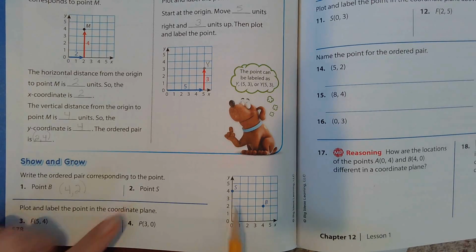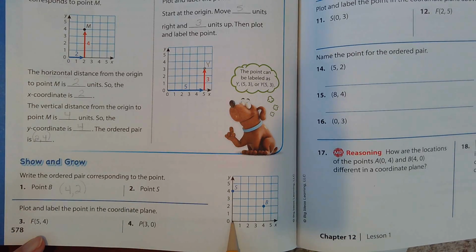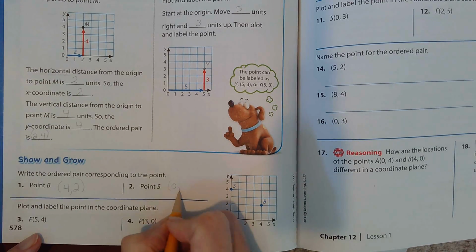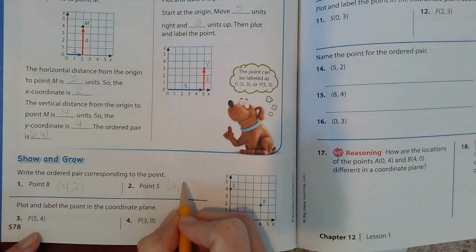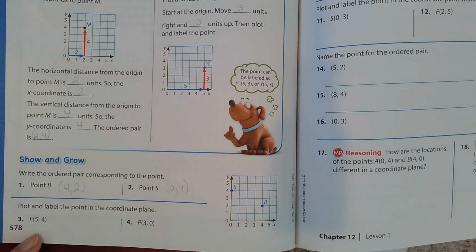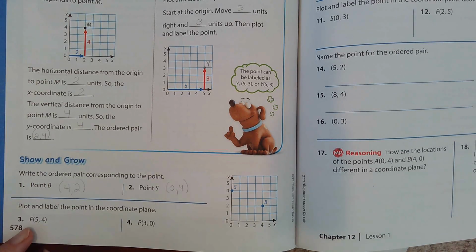Okay, point S. It actually stays at 0. It doesn't move. So we start with 0 for the x-axis, and then on the y-axis, it's up at 4. Put your 4 there. Now we're going to plot and label the point in the coordinate plane. F is at (5, 4).